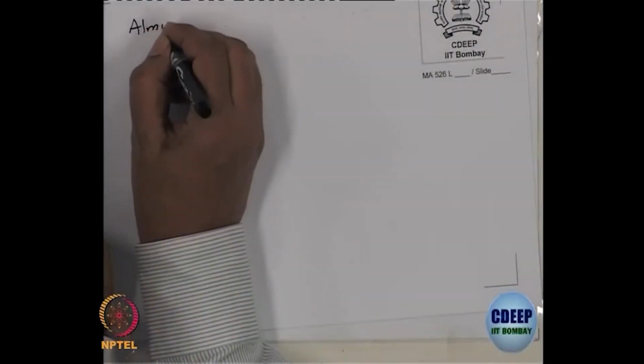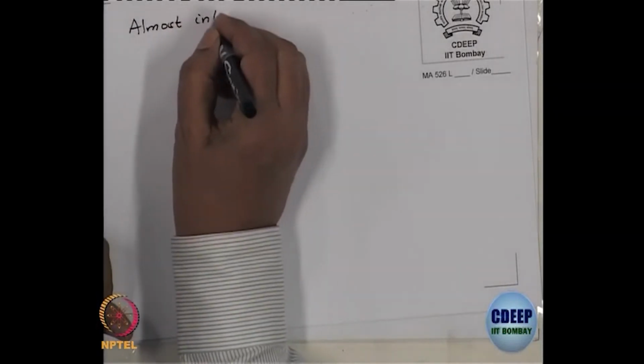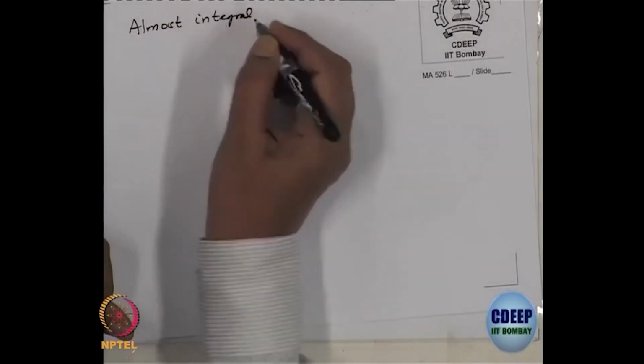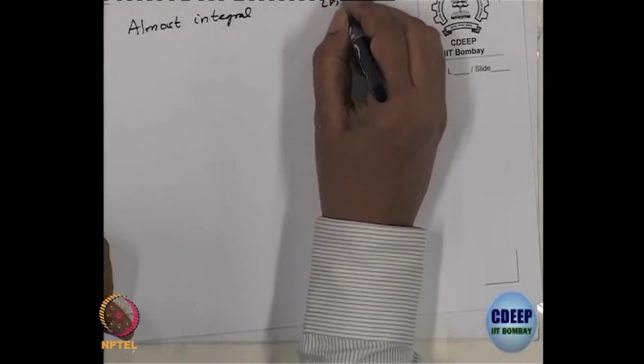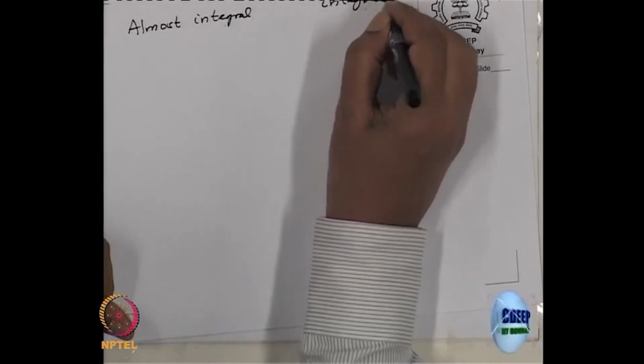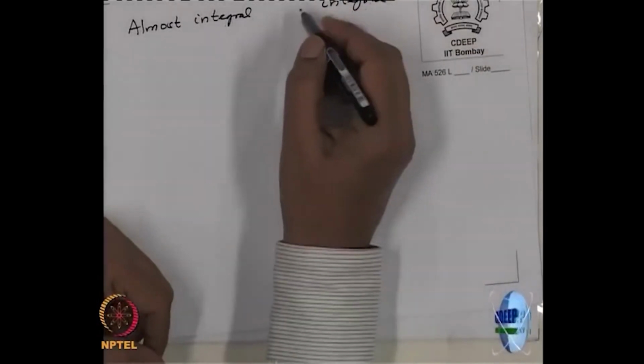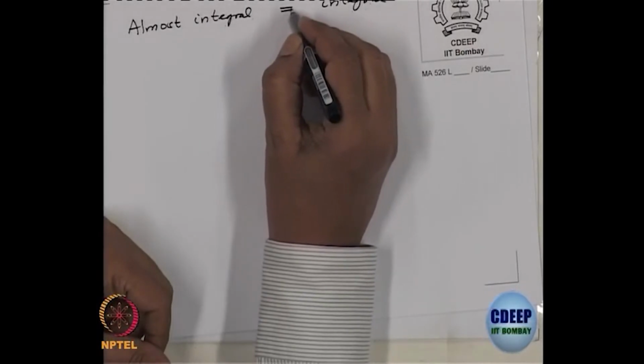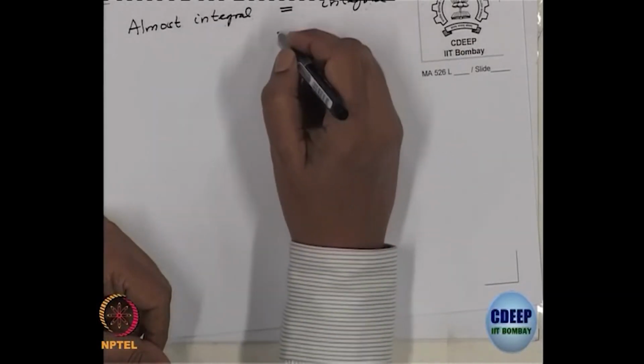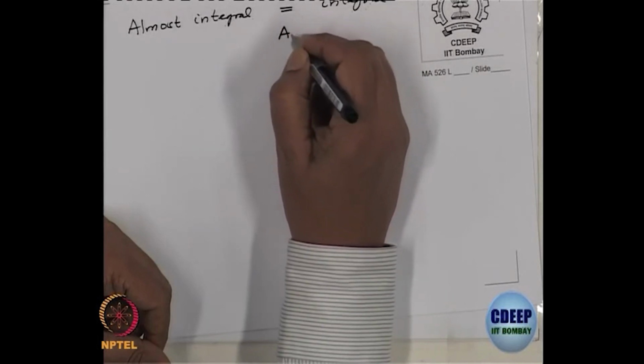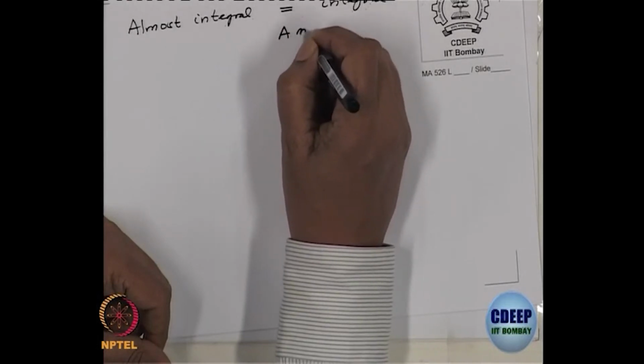Have you heard the concept of almost integral? There are two concepts, almost integral and integral, in case of an integral domain, and both are the same if the ring is Noetherian.